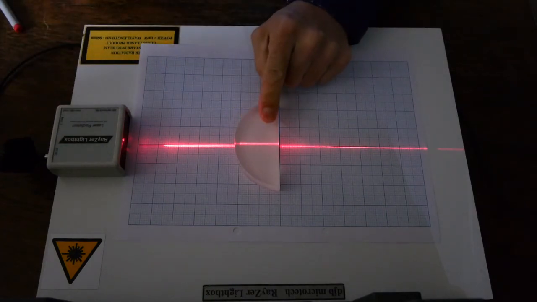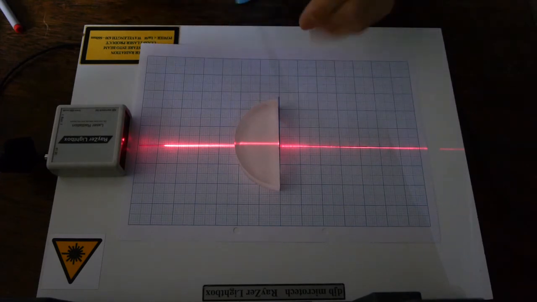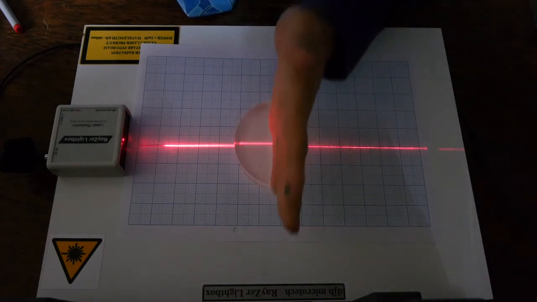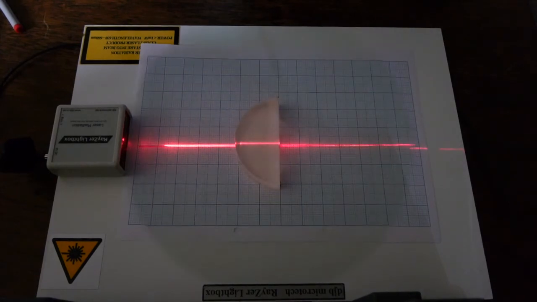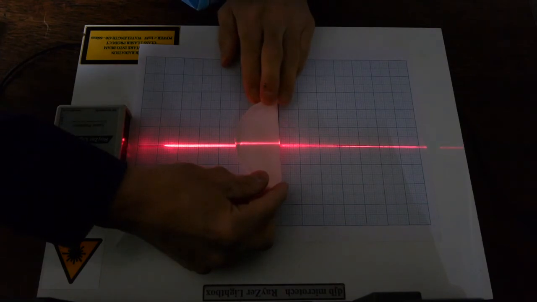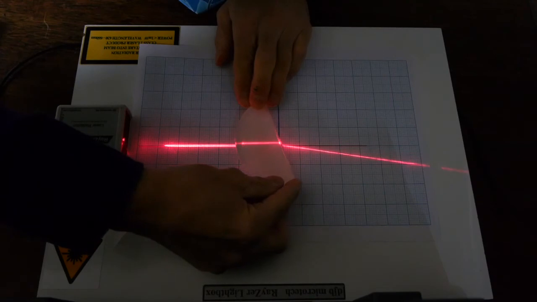And then I'm going to turn the block, and as I turn the block, you'll see the refraction happening. I want to turn it through an angle when the light just scoots along the edge of the block, doesn't escape from it. Okay, so let's now turn the block. I'll rotate it, and you'll see the refraction happening here.